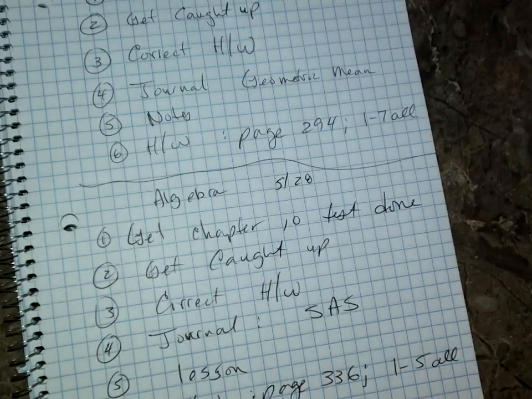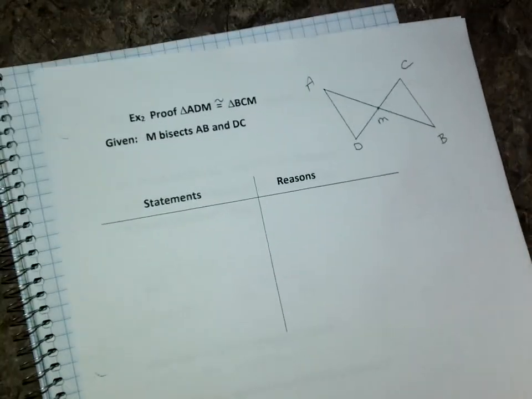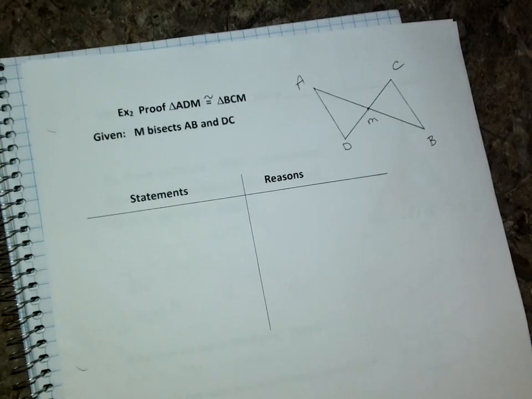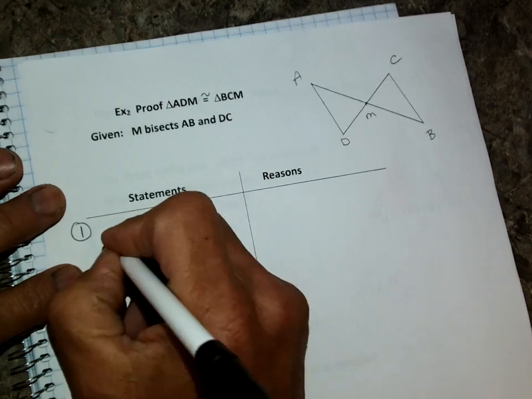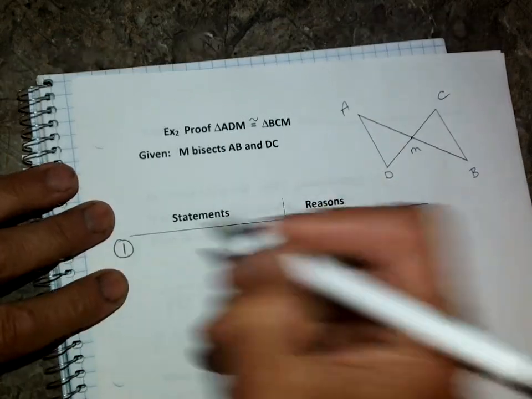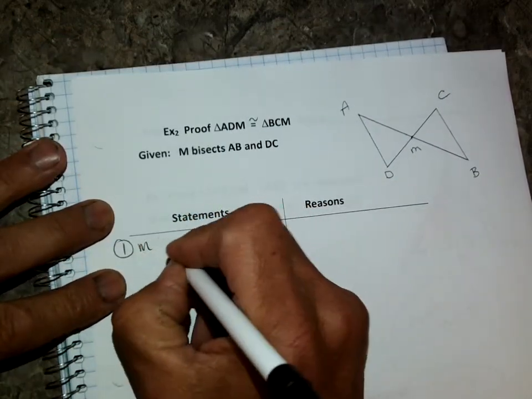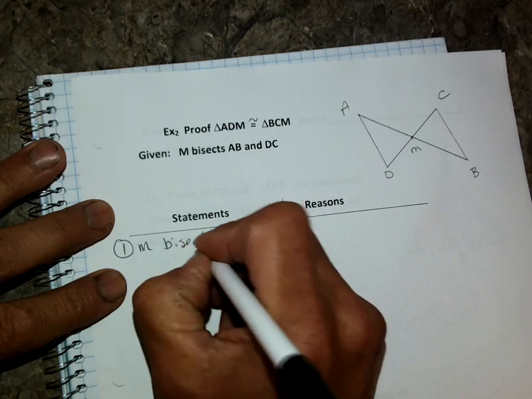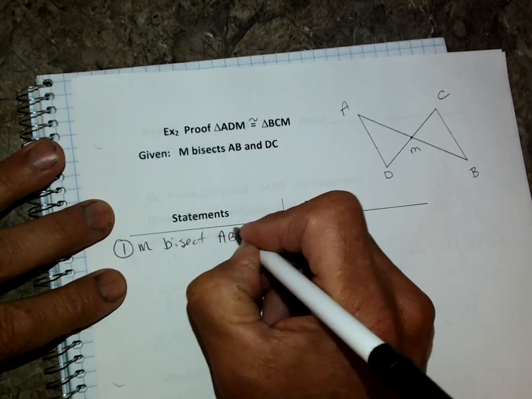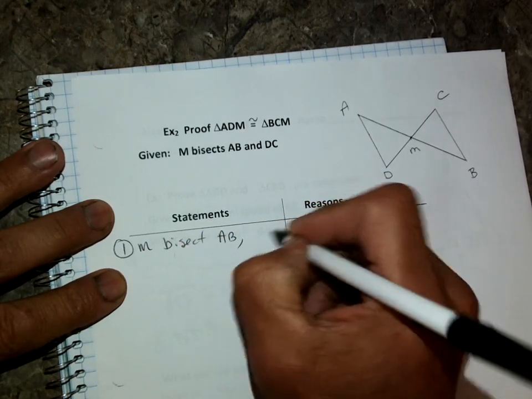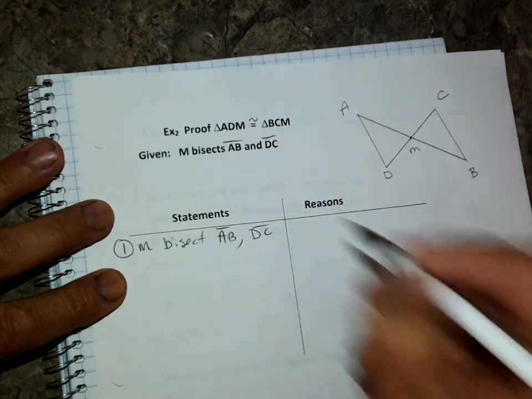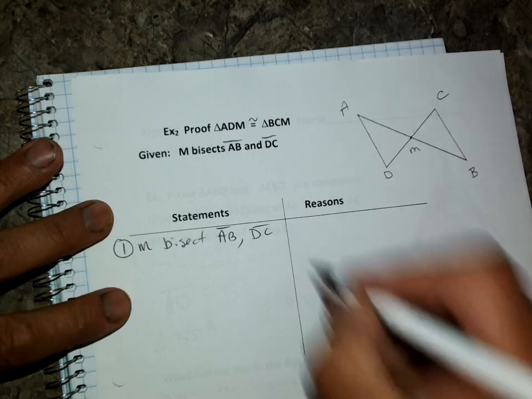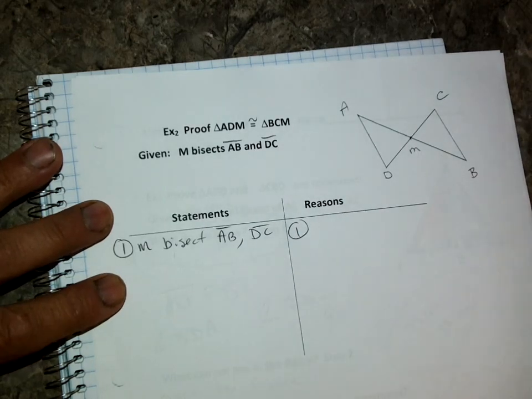Okay, let's take a look at it. Second proof, okay? Alright, so here's proof number 2. So what we do first is we write down our given, okay? That's what we always do. So first thing, whenever you do a proof, write down the given. What do we know? Well, M bisects AB and DC. What's the reason for that? It's given. So the first step is always put down the given.